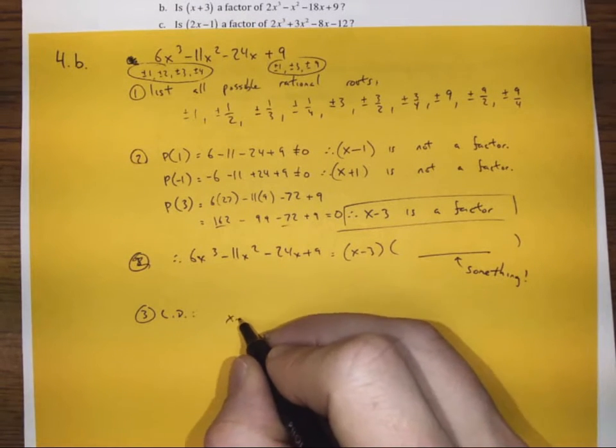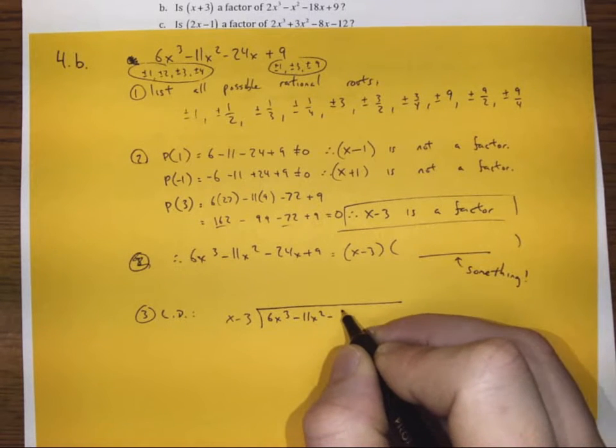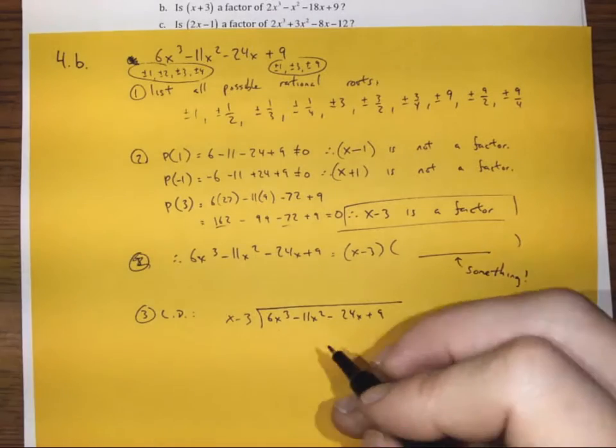We're going to say, well, x minus 3 is going to go into 6x cubed minus 11x squared minus 24x plus 9.